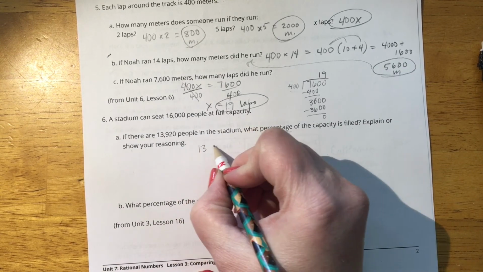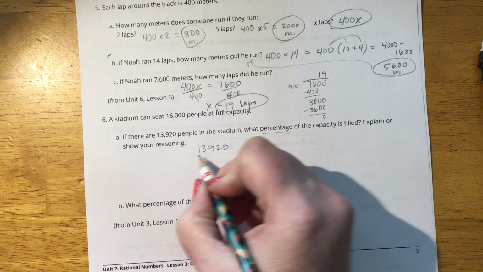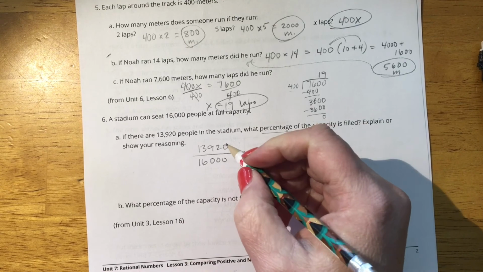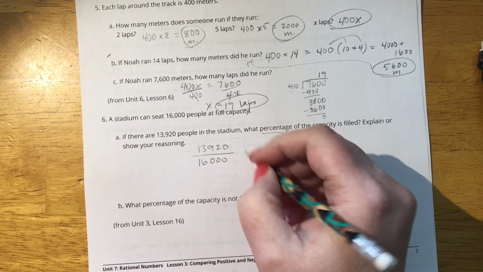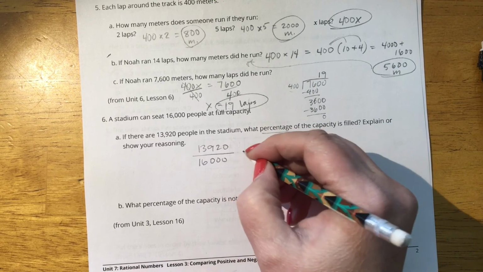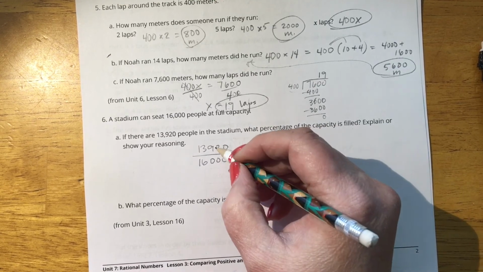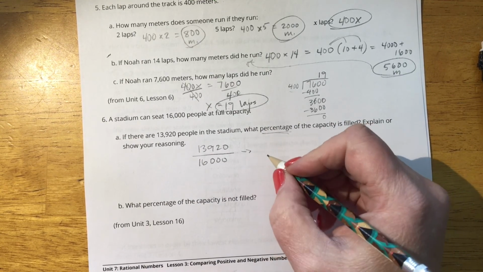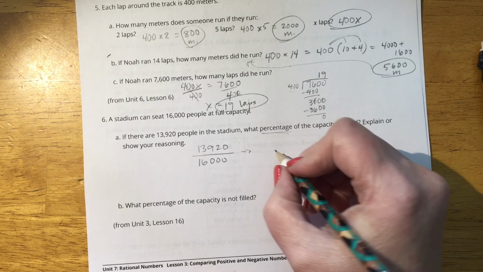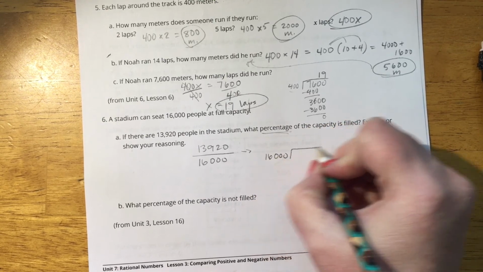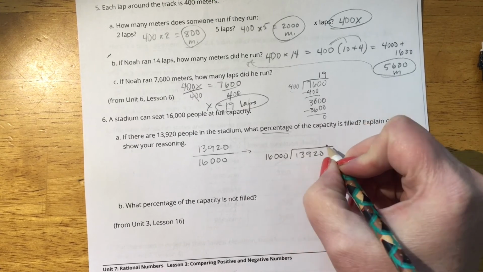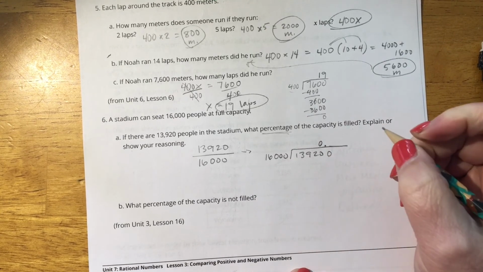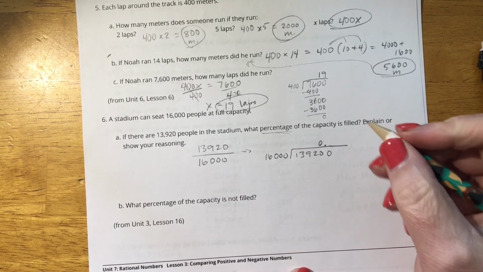So I have 13,920 people out of the total of 16,000 people. This is kind of like a grade, right? If I earned this many points and this was the total, I could just do that division, right? So I can just divide 13,920 by 16,000. Now, that's going to be a decimal. It's going to be 0 point something because that won't go in even once. So I have to add another 0. This is going to be ugly.